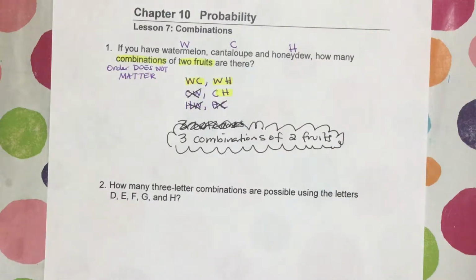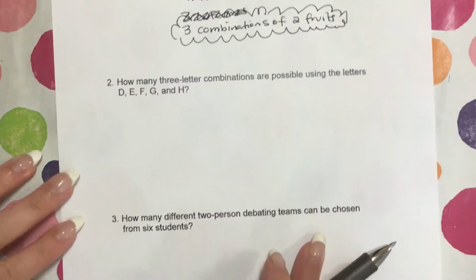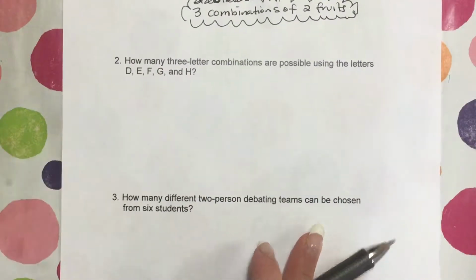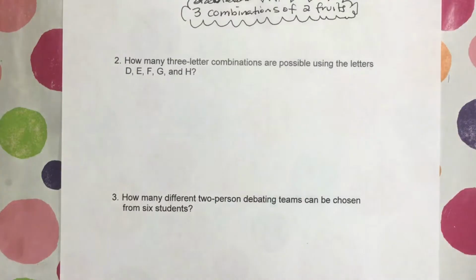So the next one says, how many 3-letter combinations are possible using the letters D, E, F, G, and H? Okay. Now, these are 3-letter combinations.